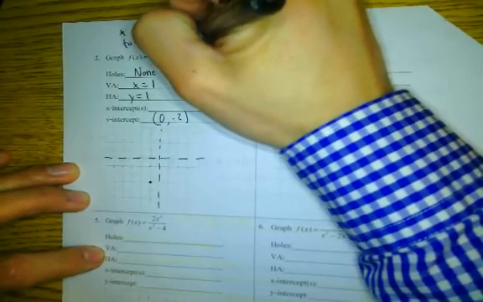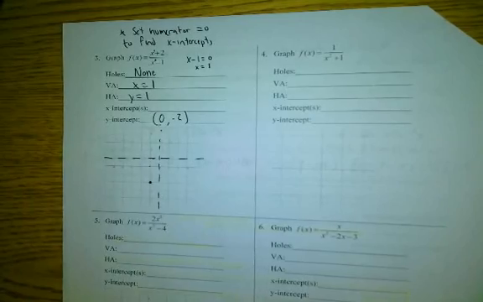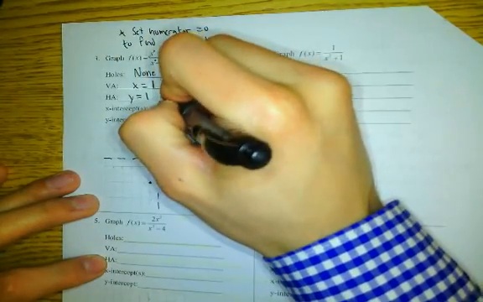So if I set the numerator equal to 0, that would be x plus 2 equal to 0, which means x is what? So you have an x-intercept at (negative 2, 0), correct? So I'm going to go ahead and plot in (negative 2, 0), which is located there.